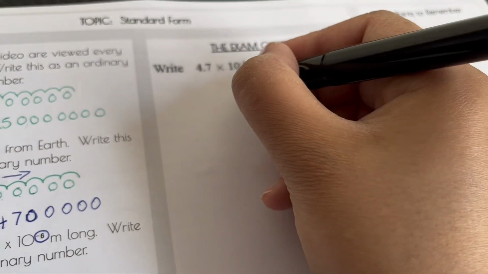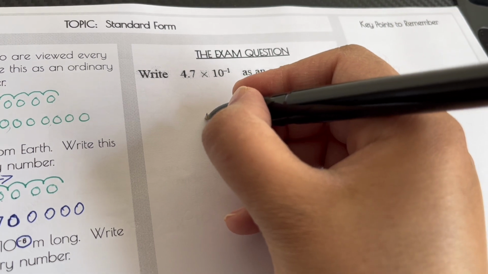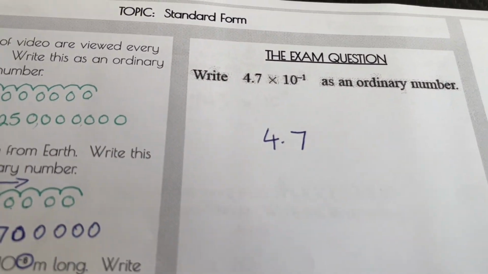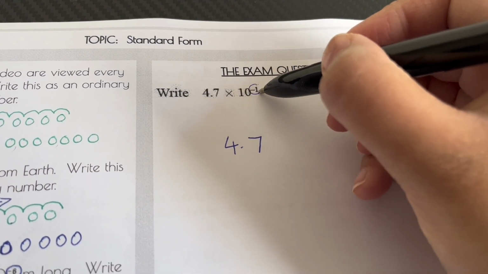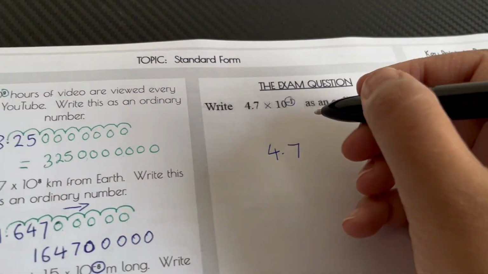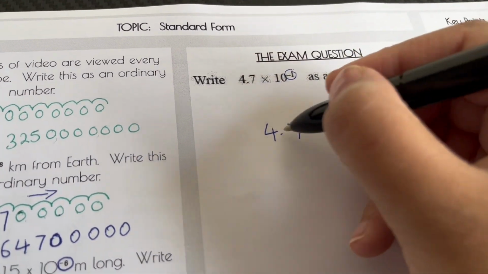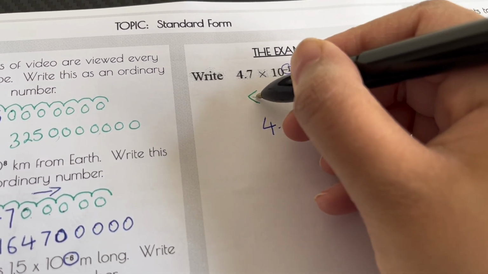So that means I am doing my 4.7. I'll write that down first, and it's multiplied by 10 with a negative power. That means again I'm going to be moving my decimal point in my 4.7 towards the left because the number is going to get smaller.